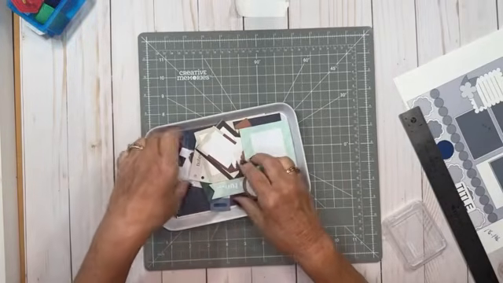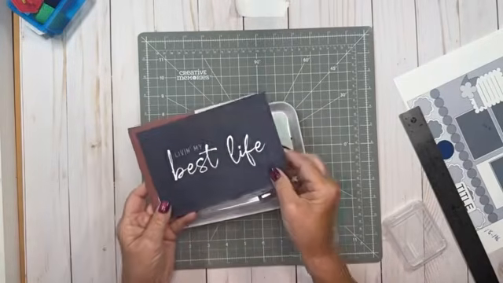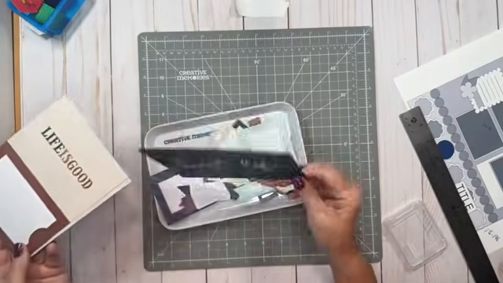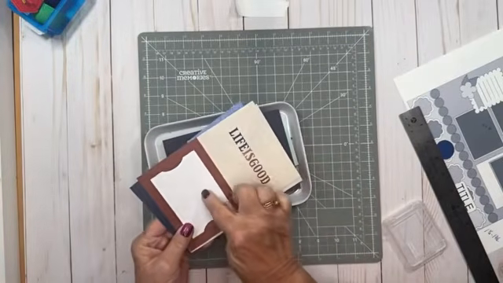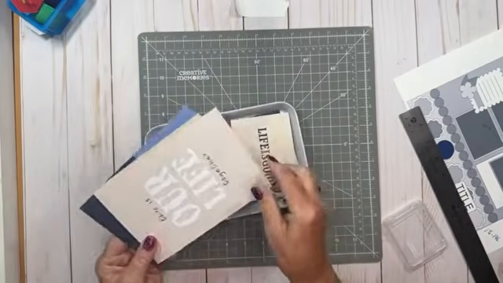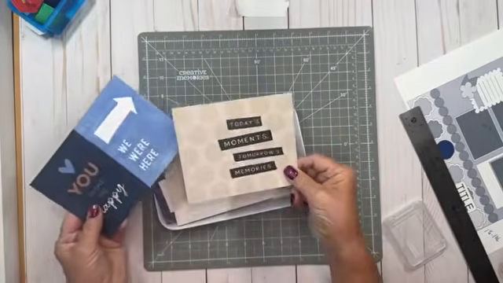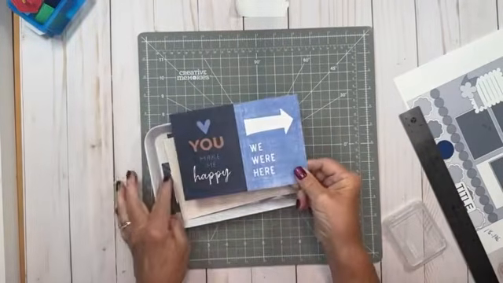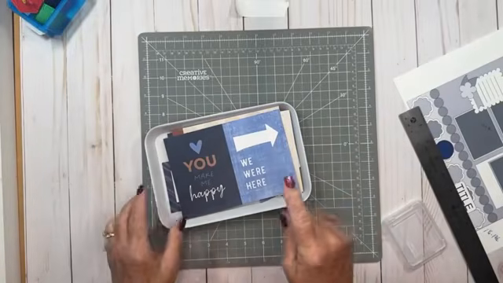These are the embellishments. And then I have the journaling cards that I have. Living my best life, which when I'm on the lake is pretty much what I'm doing. Life is good. Look at this, would make a great circle with this grid in the background. This is our life together. Today's moments, tomorrow's memories. You make me happy. We were here. That looks like a good one to use.